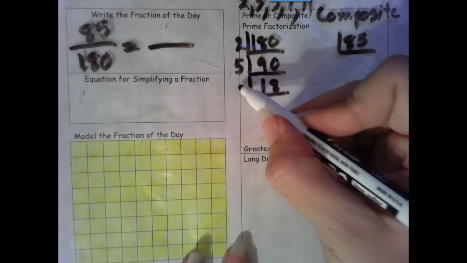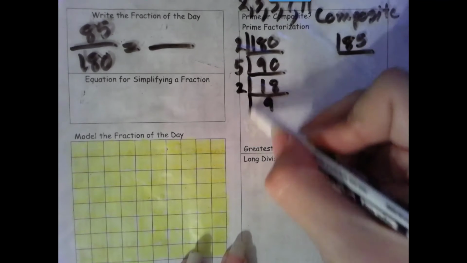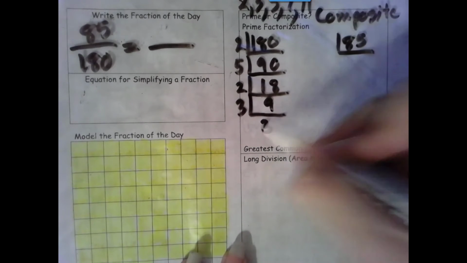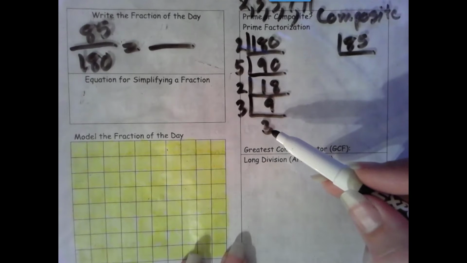That's even, so I can divide by 2. I get 9. 9 I can divide by 3. I get 3. 3 is prime. When I get to a prime number, I'm done.